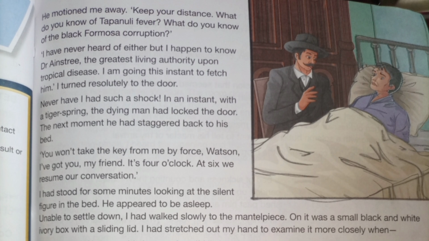That he was having a lot of shock when he saw that the dying man stood up from the bed, and with a tiger jump he immediately locked the door, and he was shocked that in the previous moment he was dying and now he has a tiger spring. He had locked the door. The next moment he had staggered. Now he is back in his bed in a bad condition again.